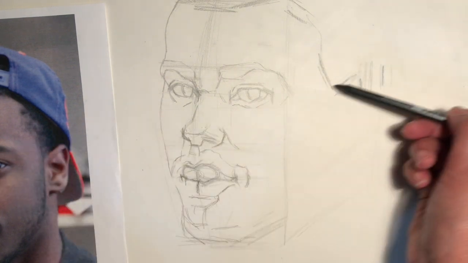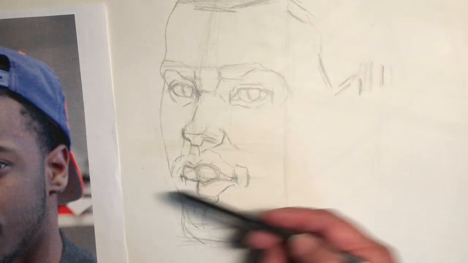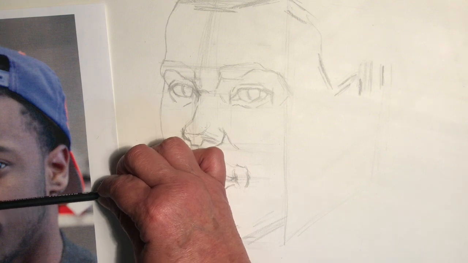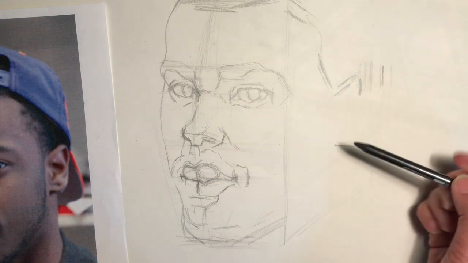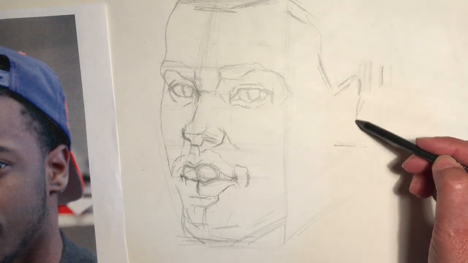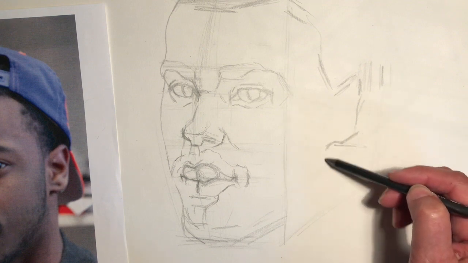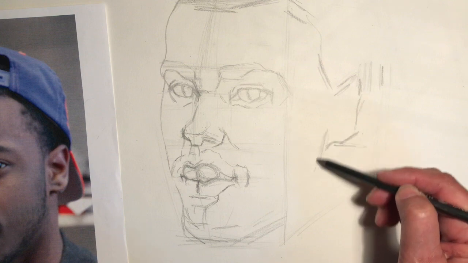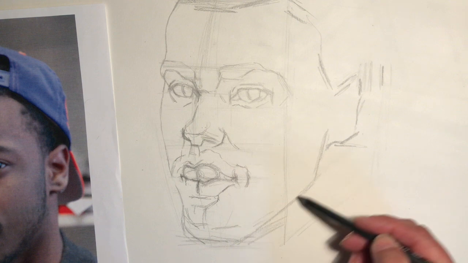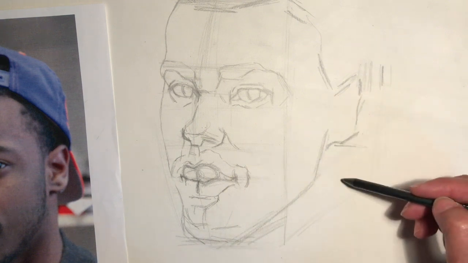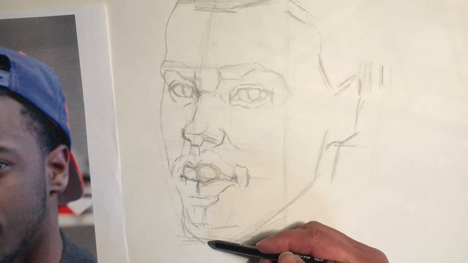Again, looking at the height, and how low that ear is. And then the jaw connects in front of the ear, comes down a little bit, and begins to angle towards the front of the face. Looking to see where the neck connects.